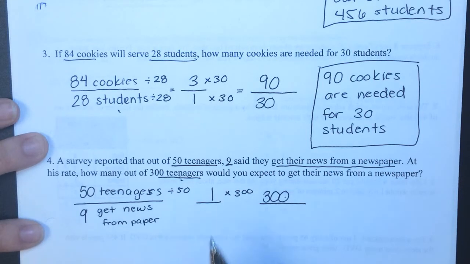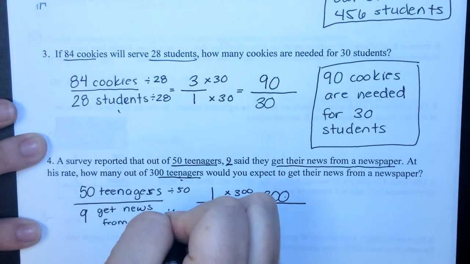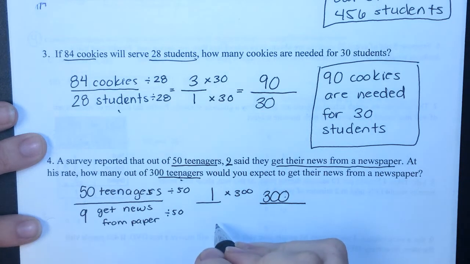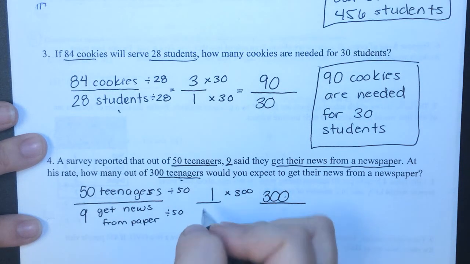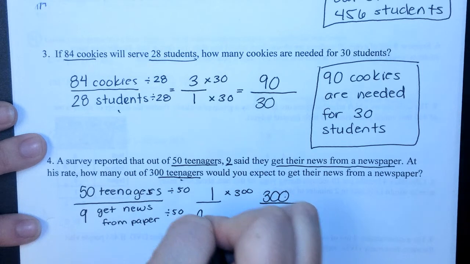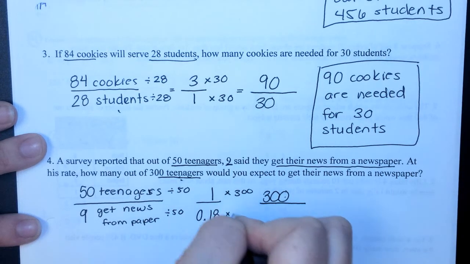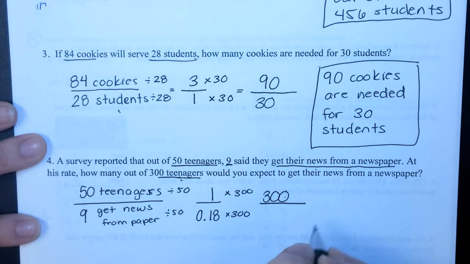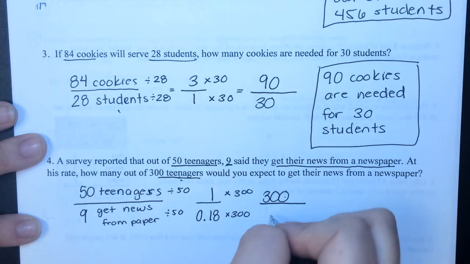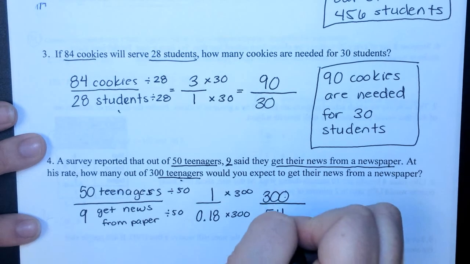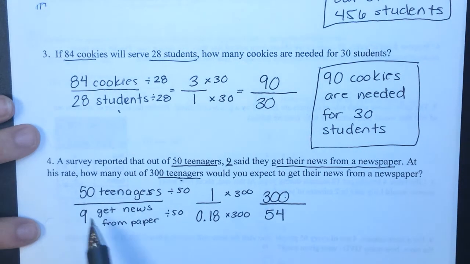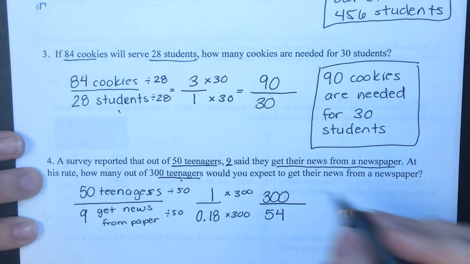So on top I put divided by 50, so I'm going to put divided by 50 on the bottom. Can someone tell me what I get for that? For 9 divided by 50, Lily? 0.18. And now I'm going to do times 300. And what am I going to get there, Aldrin? 54. Okay. Would I have gotten the same thing if I did 9 times 6? Yeah. All right. So let's see.